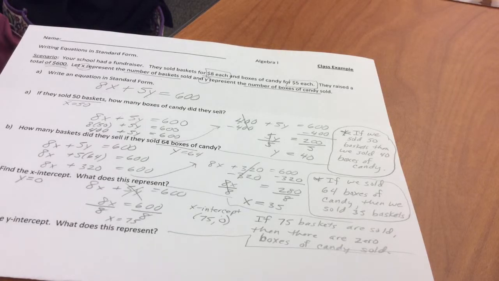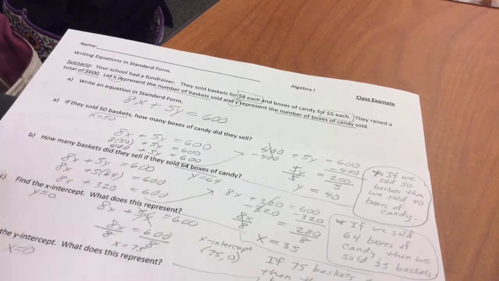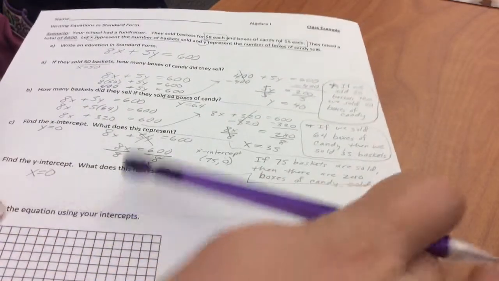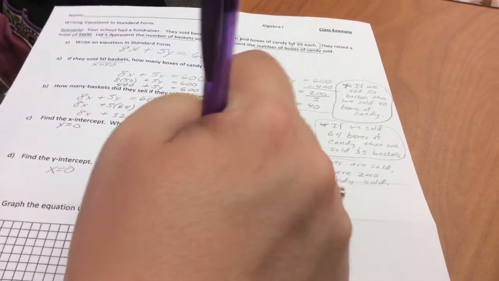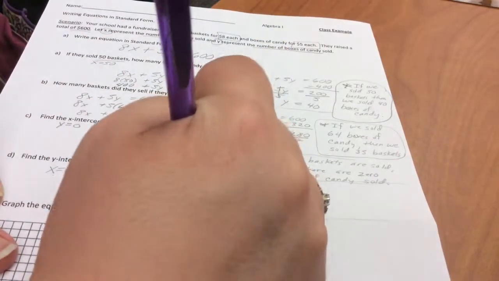And now we're going to look in part D and find the y-intercept and write down what that means. So if I'm looking at the y-intercept, that's when x is equal to 0. Let me open up my paper here, some more room. I am going to rewrite my equation, 8x plus 5y equals 600. But if x is equal to 0, I'm going to cross that out, and I'll have 5y equals 600. Divide by 5 on both sides. Y is going to equal 600 divided by 5, which is 120.